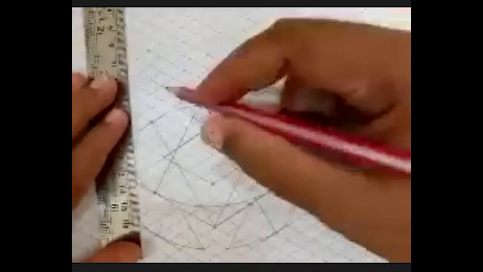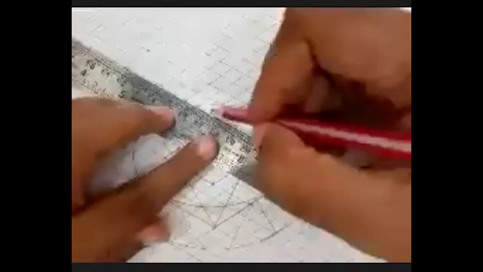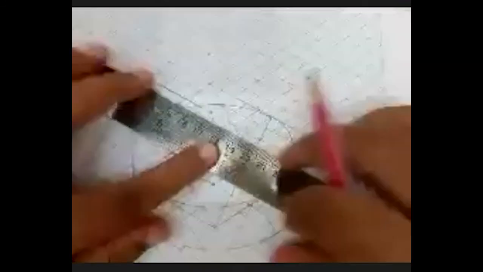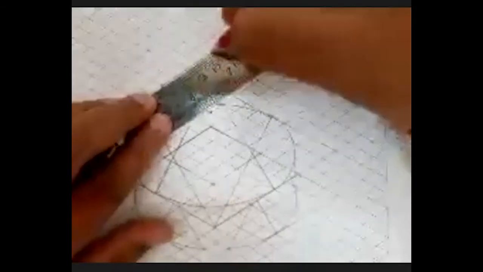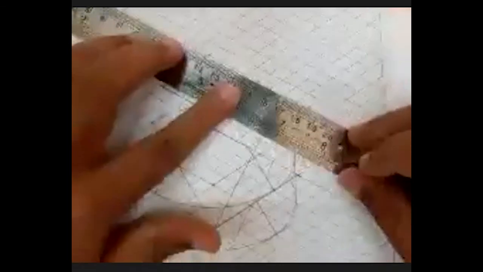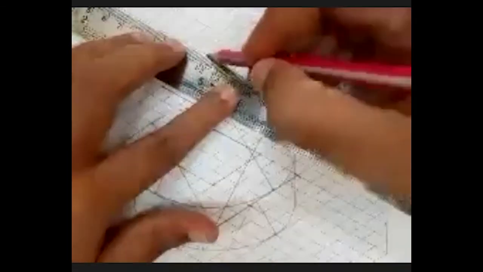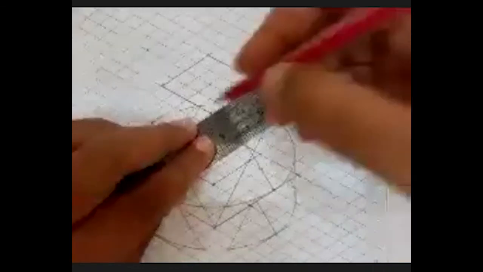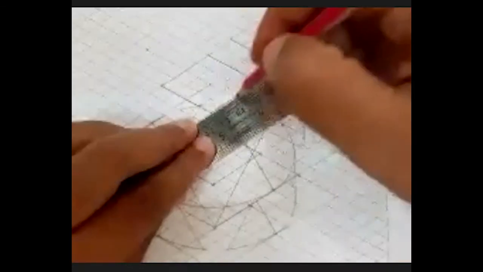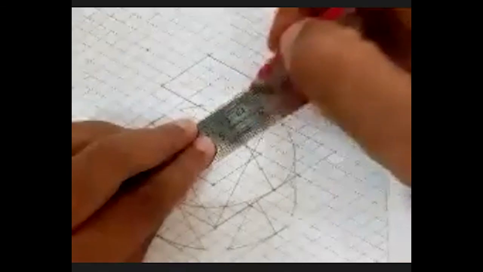I'll join those 4 corners. And then I'll join this.